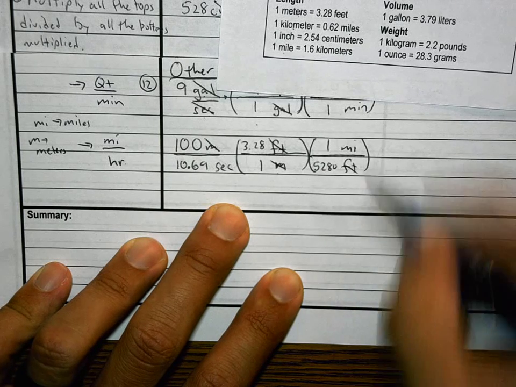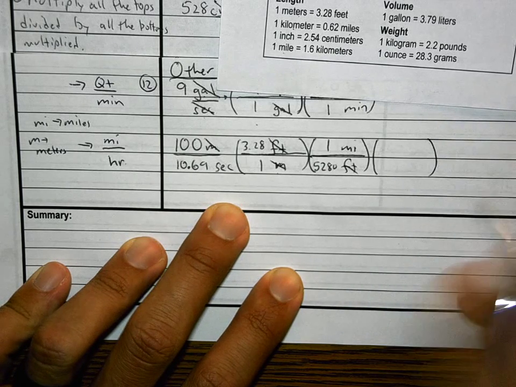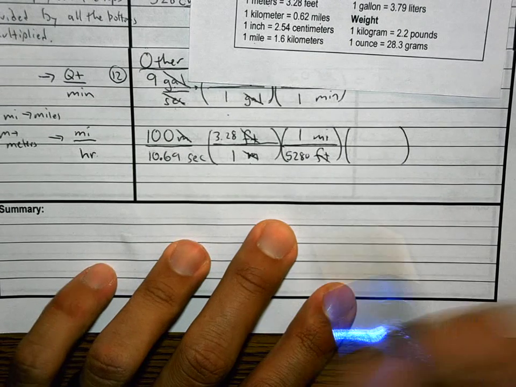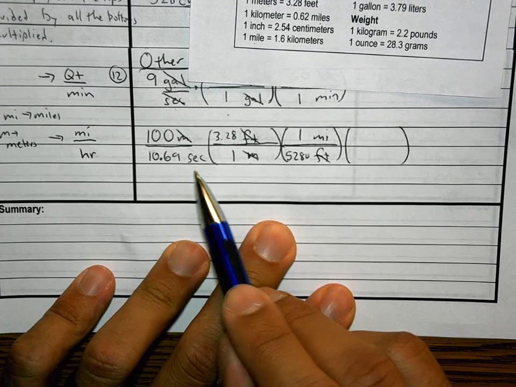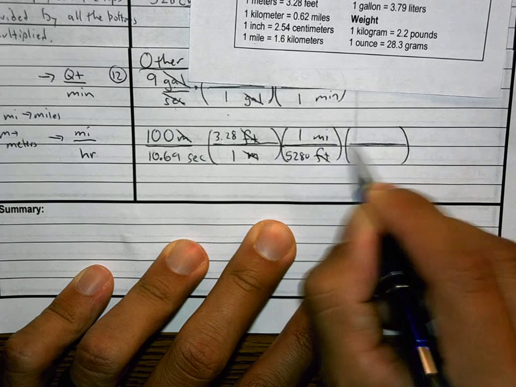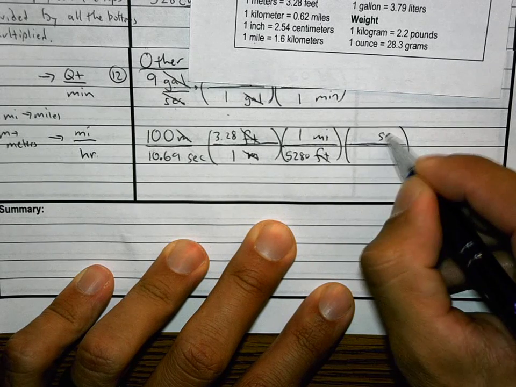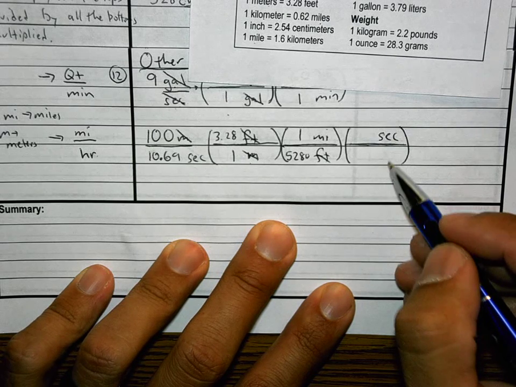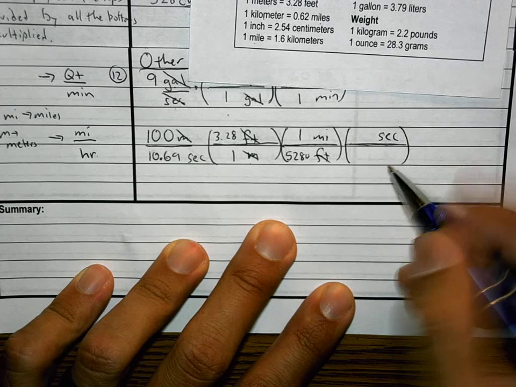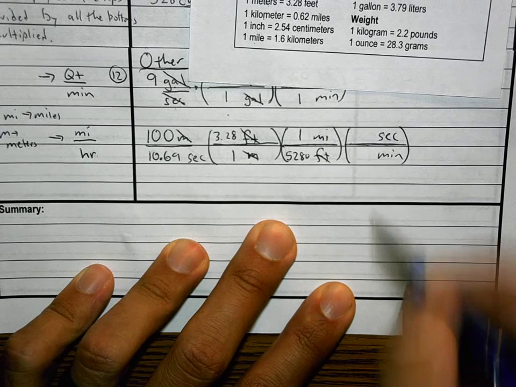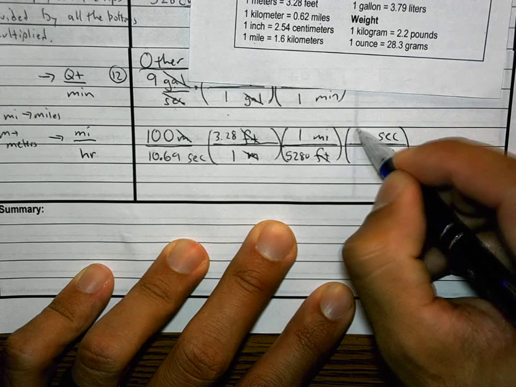Another conversion factor. What do I want to get rid of? Where does it go? And I know how many seconds are in a minute. How many seconds are in a minute? 60 seconds are in 1 minute.